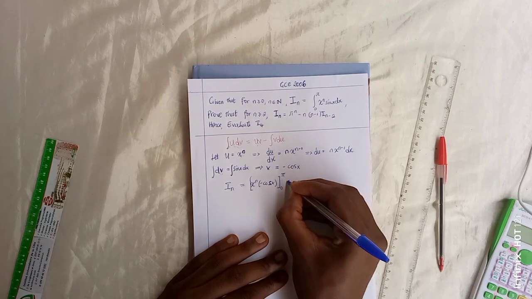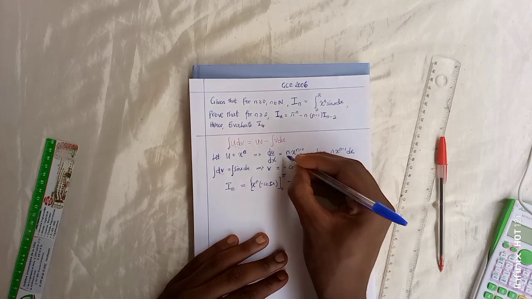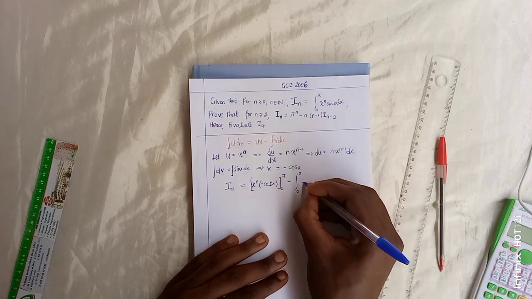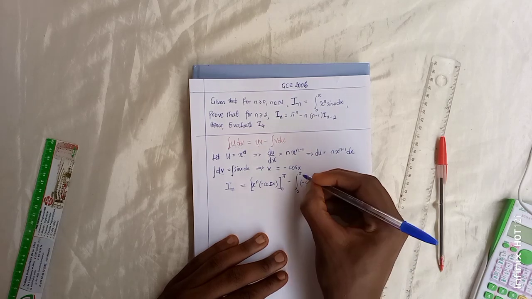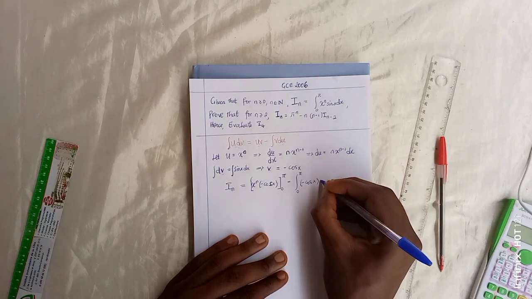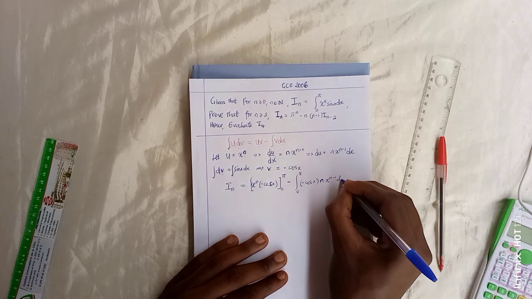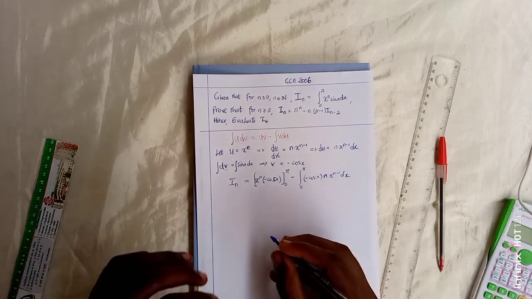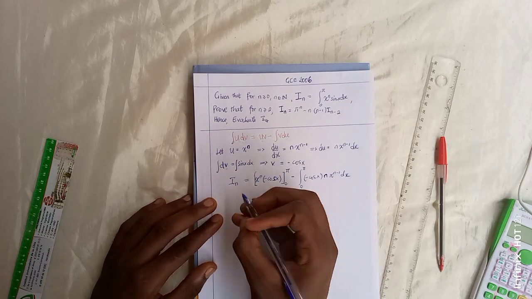Minus the integral from 0 to pi of what? v is negative cosine x, times du, which is n x to the power n minus 1 dx. Let's simplify this.